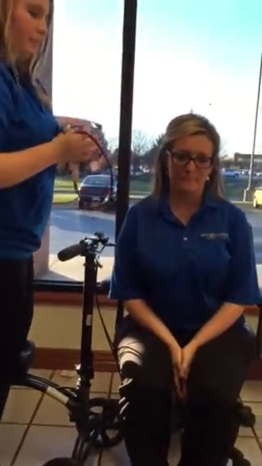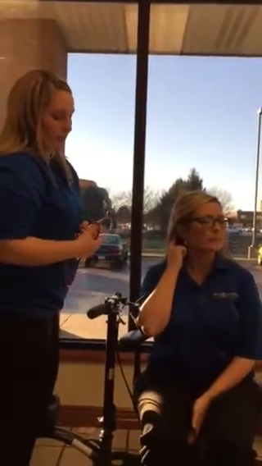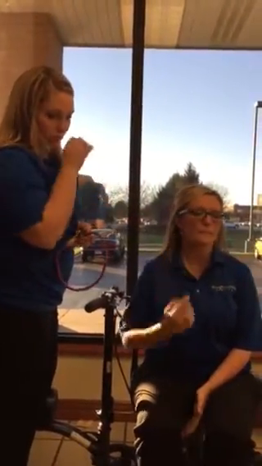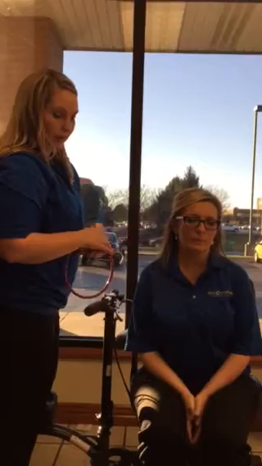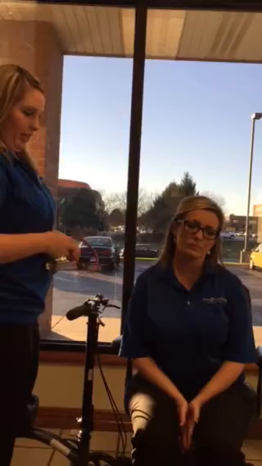So I'm listening for any murmurs in any of those valves. The rhythm, she was in normal rhythm, regular beat, no murmurs, no gallops, or anything like that. So the next part of this assessment, we're going to do the pulmonary assessment.